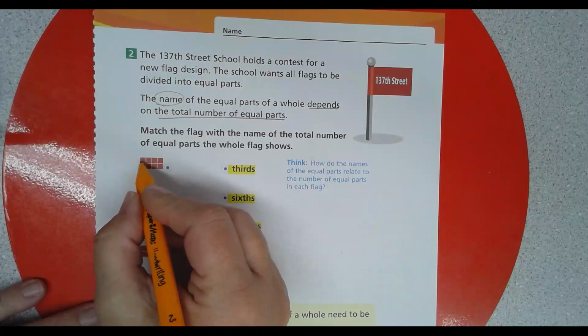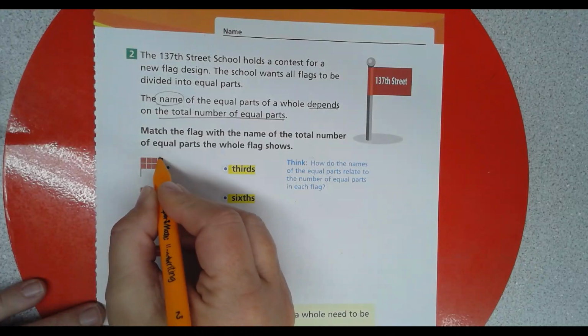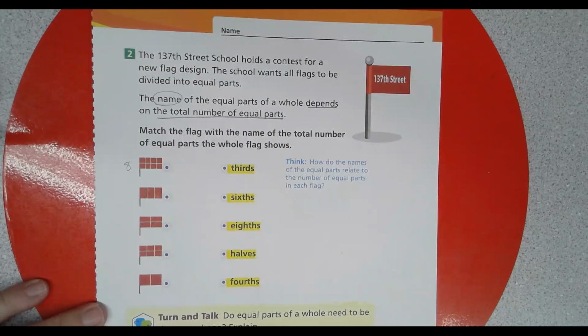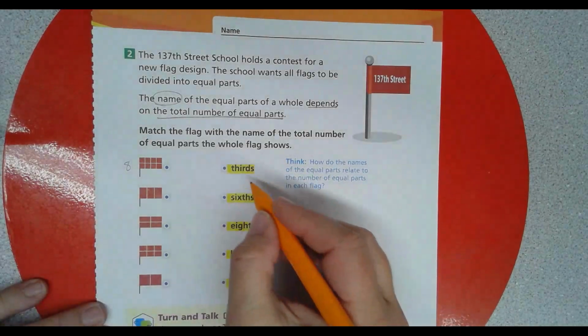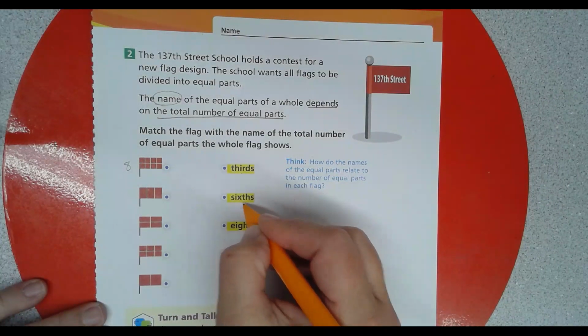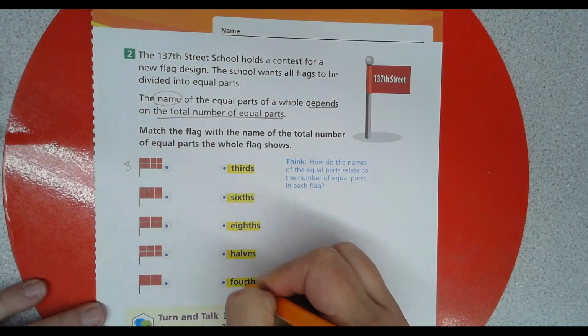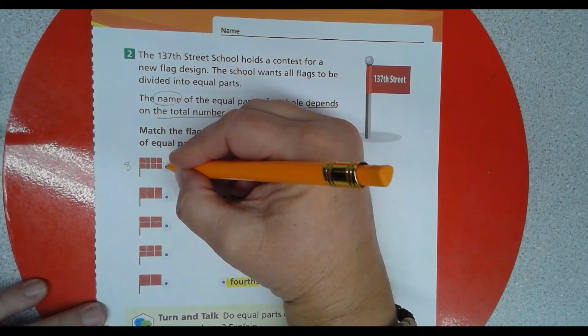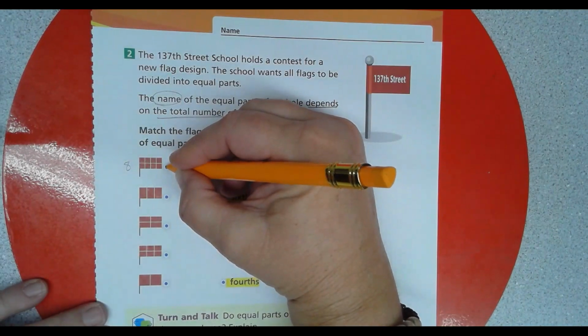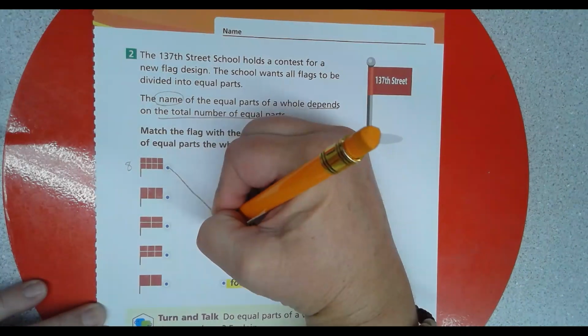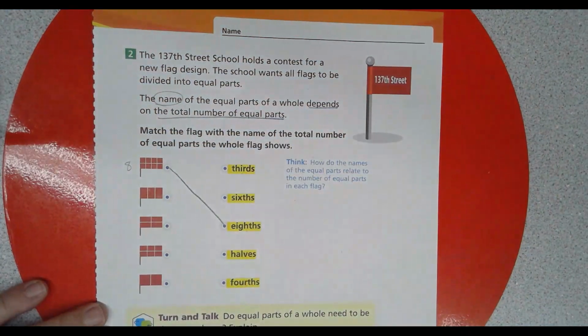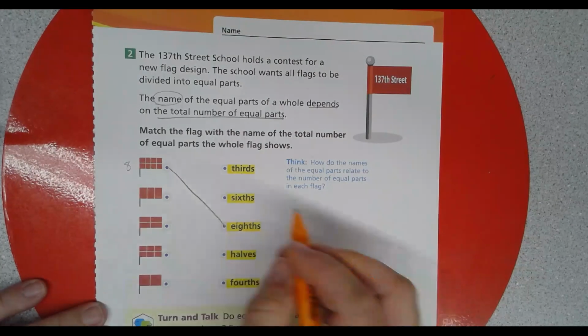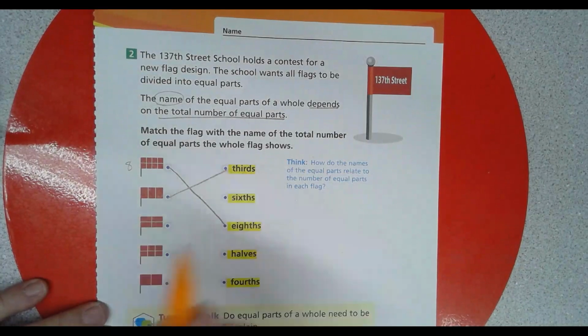So if we look at this first one, we have 1, 2, 3, 4, 5, 6, 7, 8 pieces in that flag. And if we look, thirds, sixths, eighths, halves, and fourths. So we're going to draw a line from the flag with the 8 pieces to the word eighths, because that's divided up into eighths, THS on the end, eighths. This one is divided up into 3 pieces. That would be thirds.